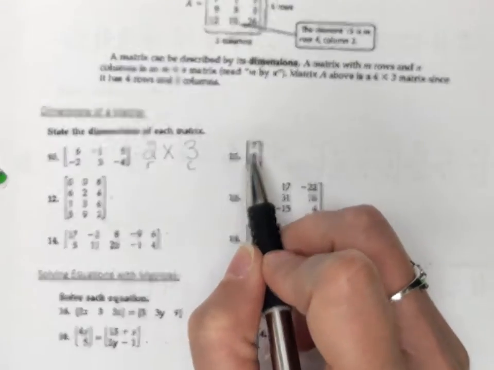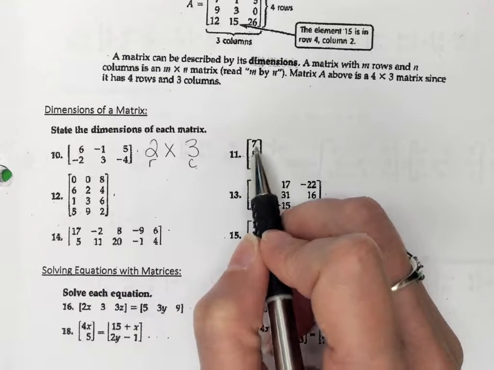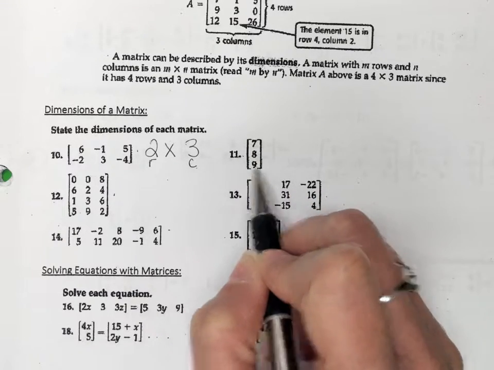All right, what about 11? So look, rows are left to right. So how many left to right do you have? 4.